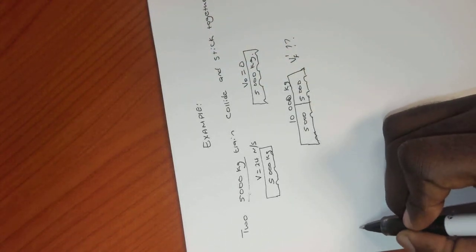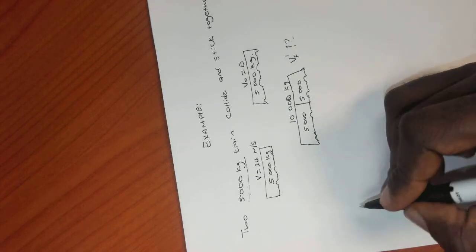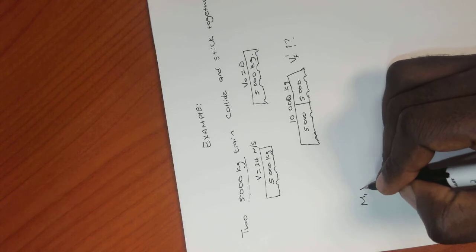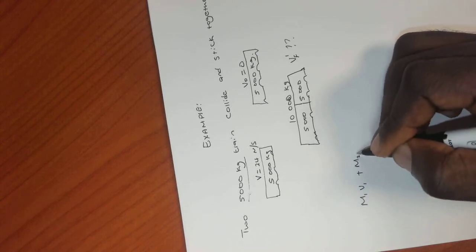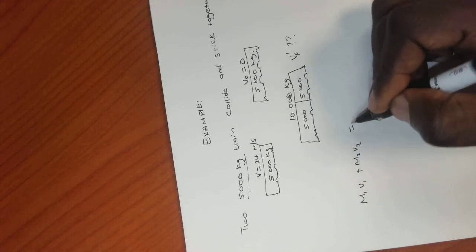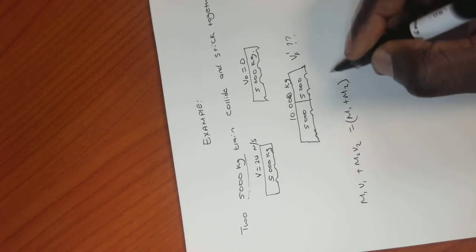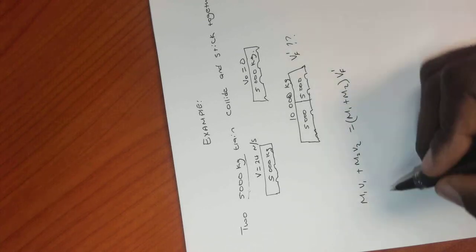So we can calculate the final speed. m1 v1 plus m2 v2 equals m1 plus m2 multiplied by v final.